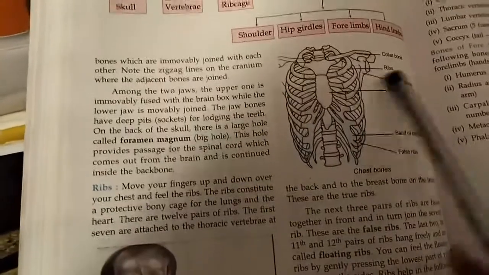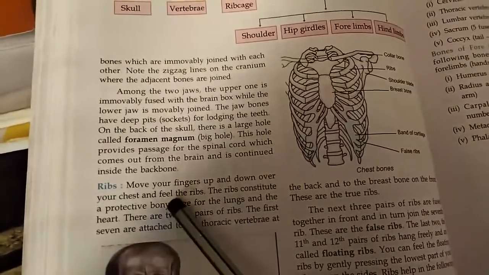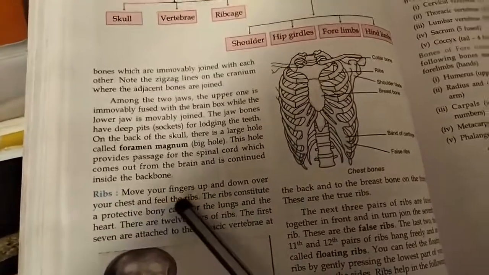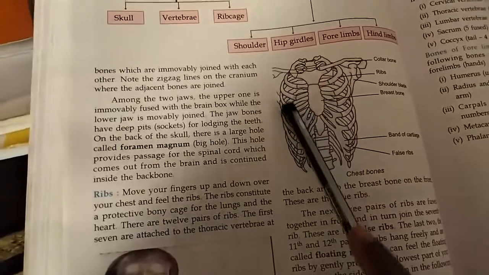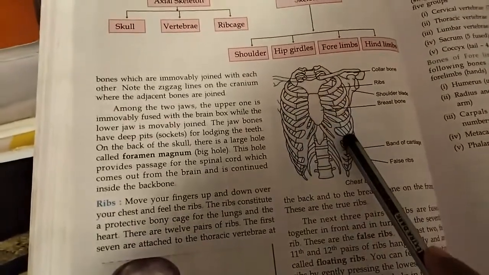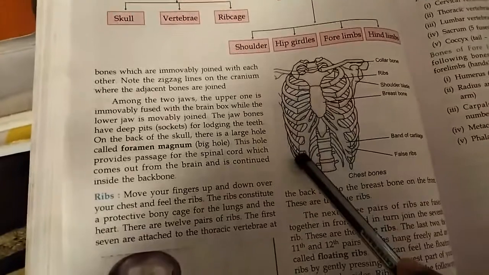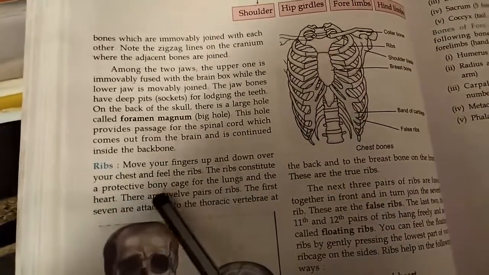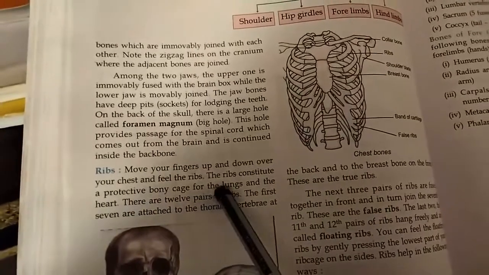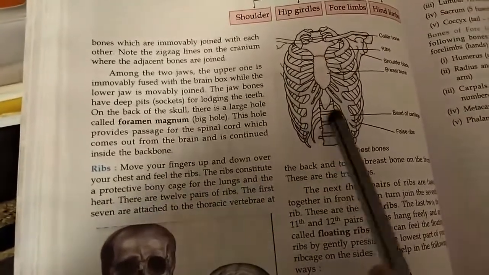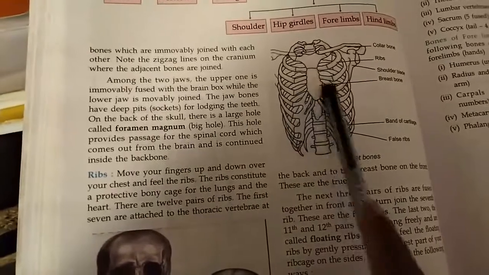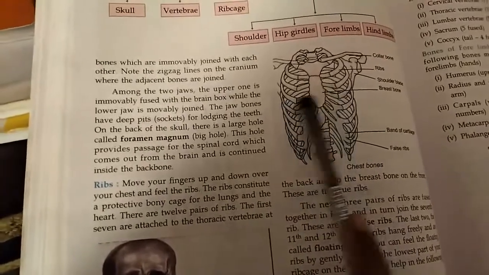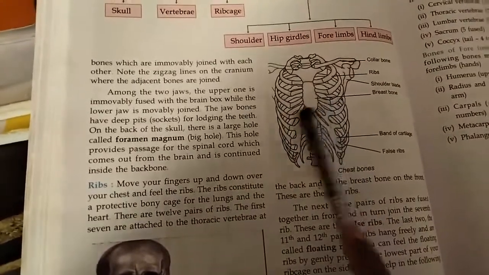Okay, so we will study about ribs now. Move your fingers up and down over your chest and feel the ribs. These are ribs. You can put your hands on your chest and feel these bones. The ribs constitute a protective bony cage for the lungs and the heart. Our lungs and heart are inside these bones, so these bones protect our internal organs.